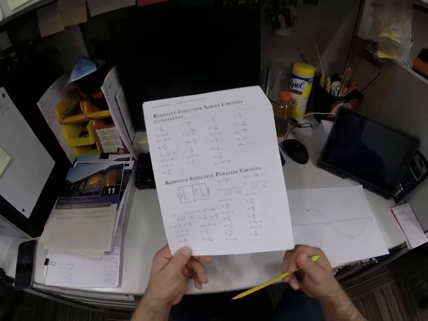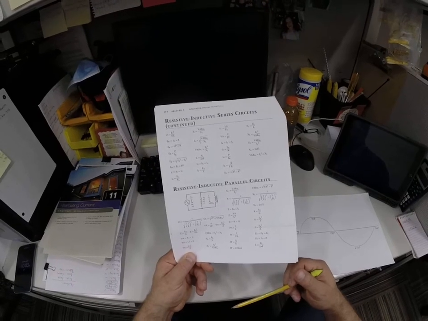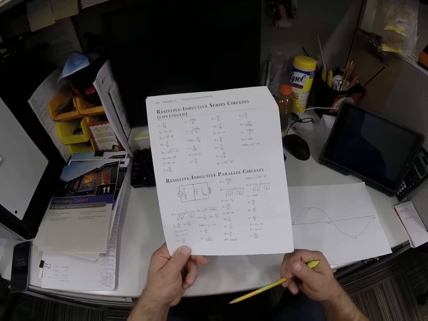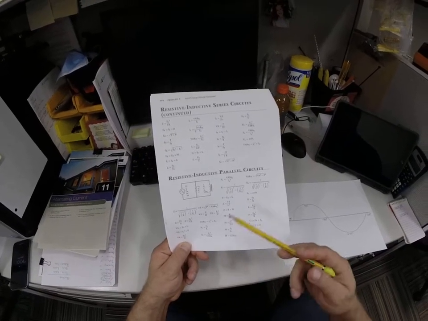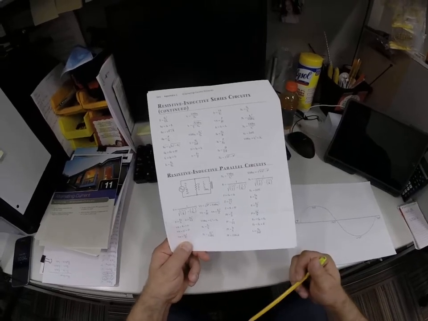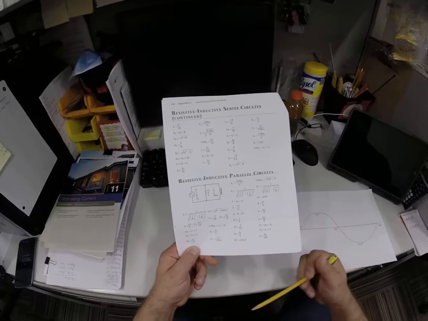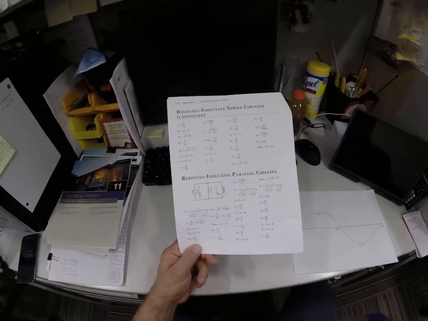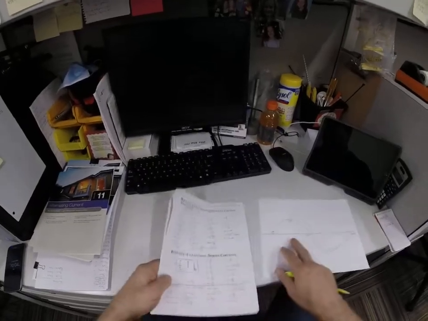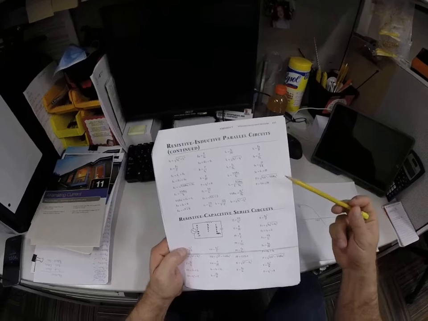So something I might add is the series and parallel rules still apply. So if current's the same in a series circuit, it's going to be the same in a resistive inductive circuit. It's not going to change. If voltage is the same in a parallel circuit, well, then you would end up carrying that same voltage across both columns as well. So those rules are going to come in handy. Turn our page, we have more resistive inductive parallel circuits continued.